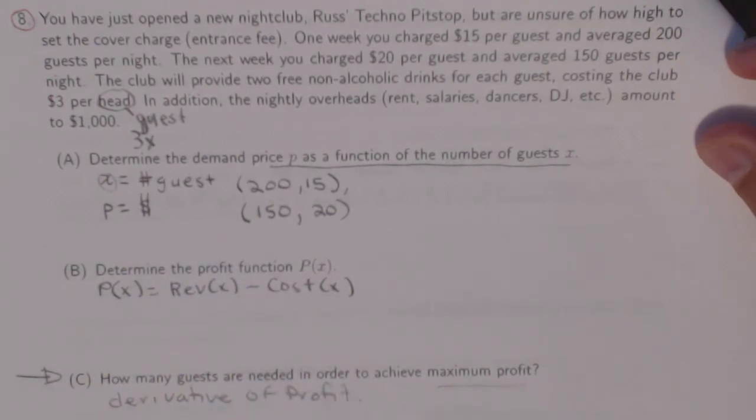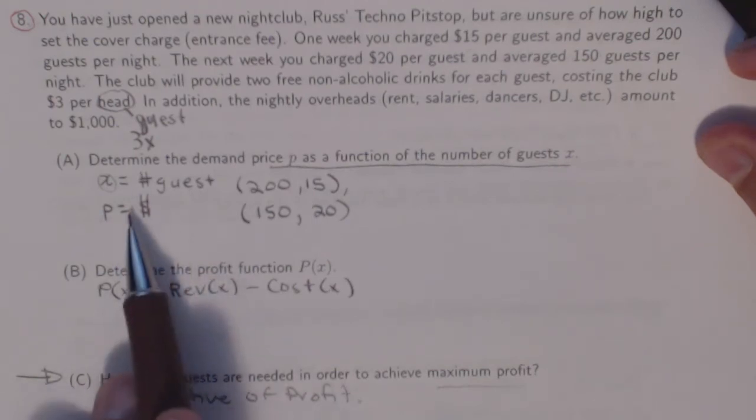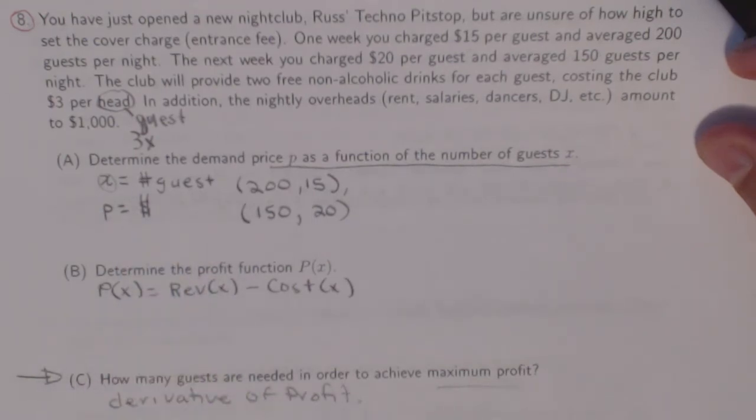And then it says what is the maximum profit, so we're going to use the original P of X function. And then what price must you charge in order to have the number of guests from part 8C. So this one we haven't done before. We're going to need to know the price. I'll talk about that when we get to Excel. And we also want to know the profit with a covered charge of $25.